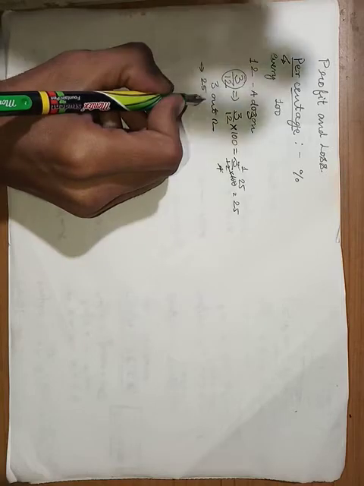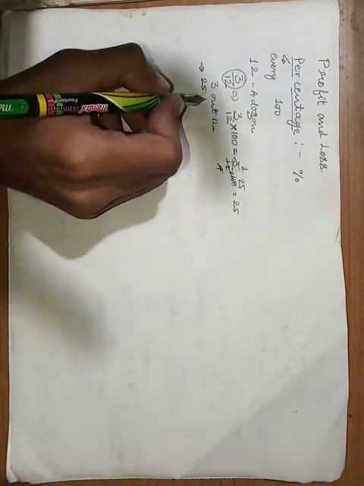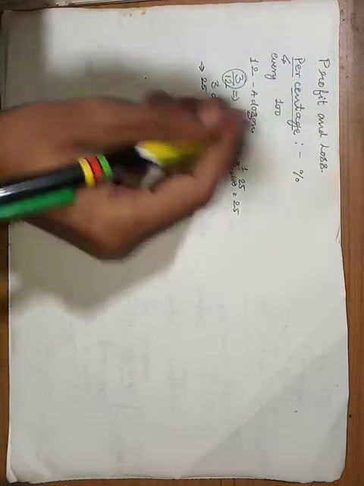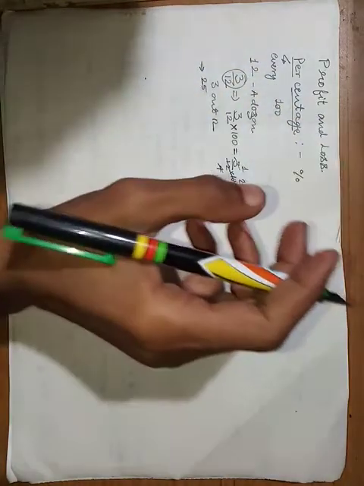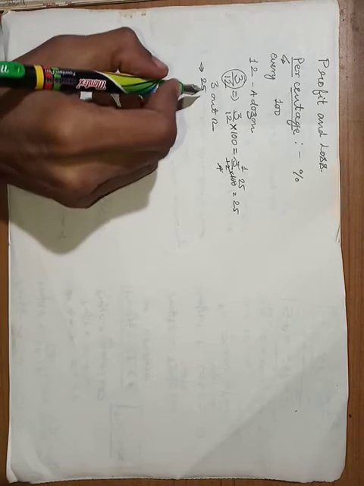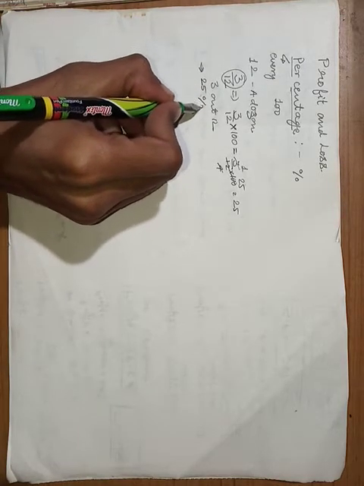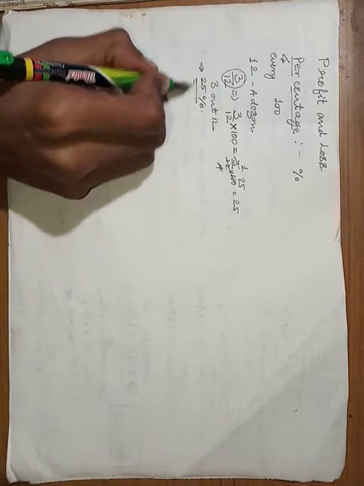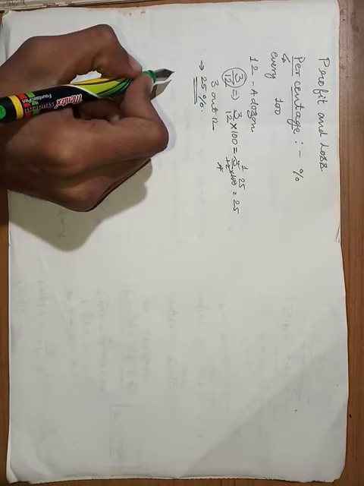So 25 percentage means if you have the pack of 100, then you'll extract 25 out of it. Okay, so आपने 25 out निकाल लिया. So 25 would be the percentage of it. Okay, so this is how you calculate the percentage.